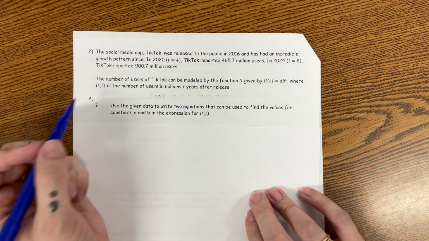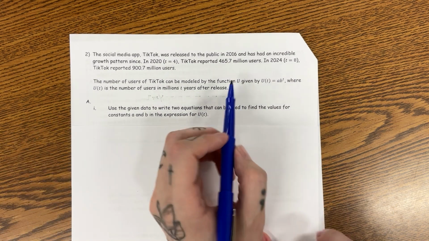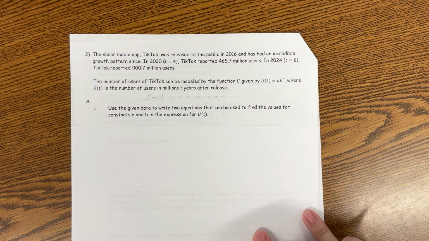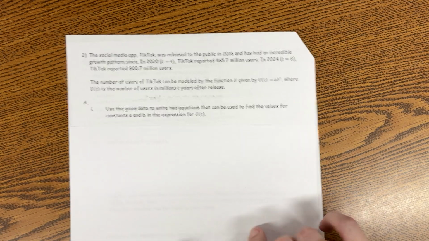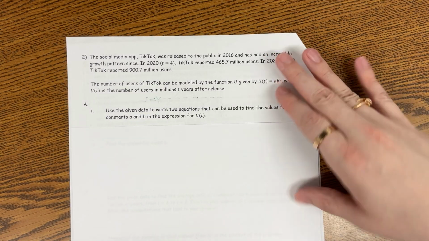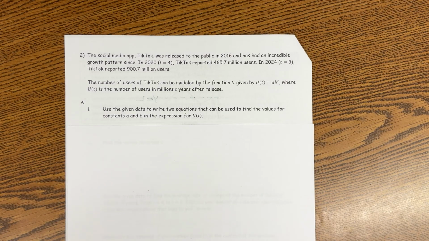So the number of users of TikTok can be modeled by the function U given by U of T equals AB raised to the T, where U of T is the number of users in millions T years after release. So for this first part, we want to use the given data to write 2 equations that can be used to find this data.